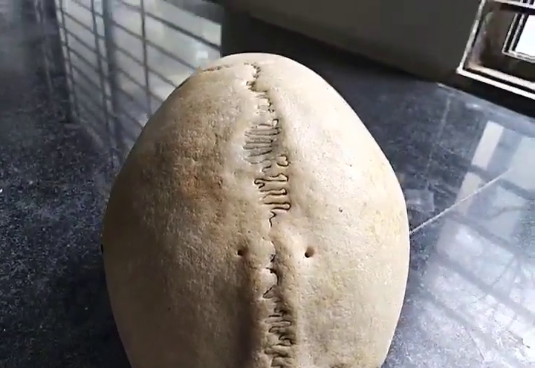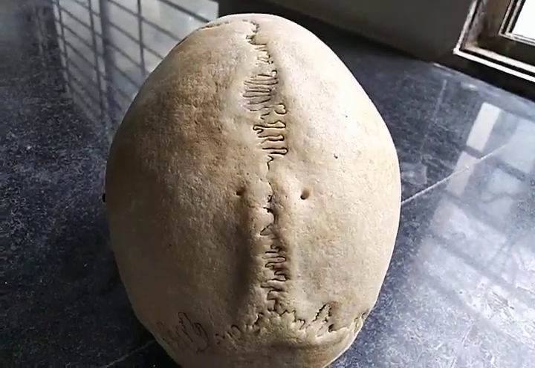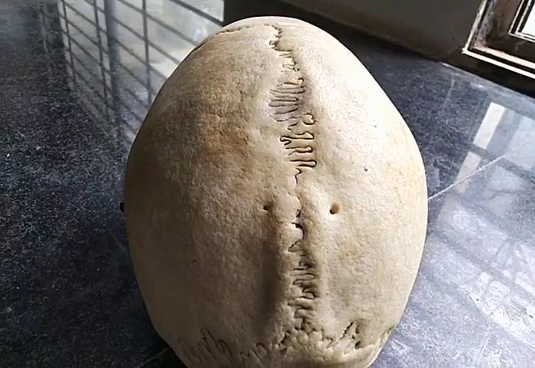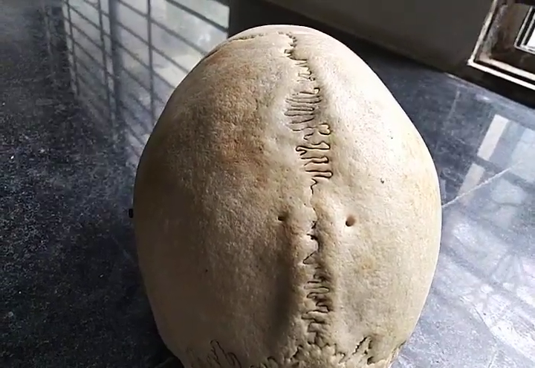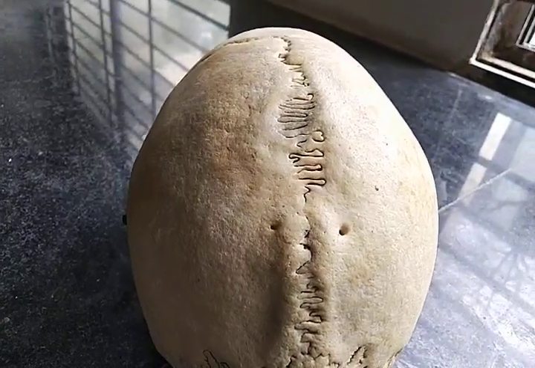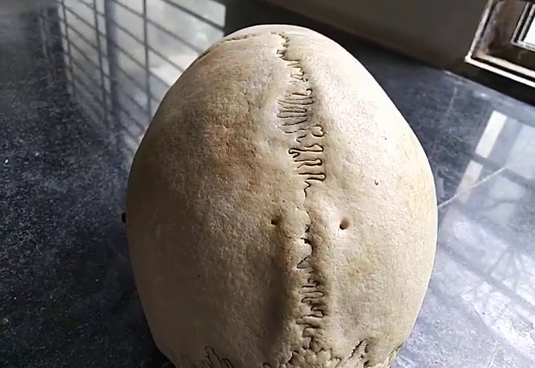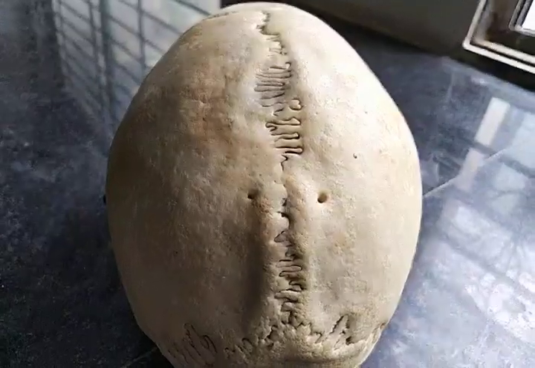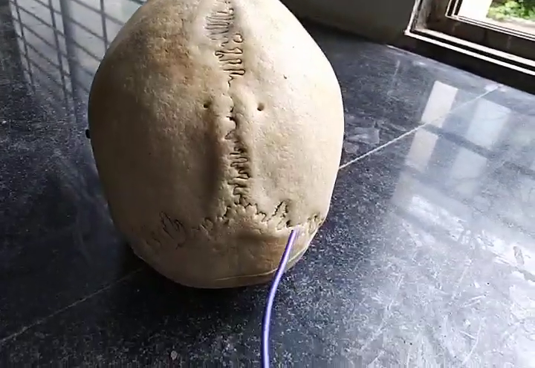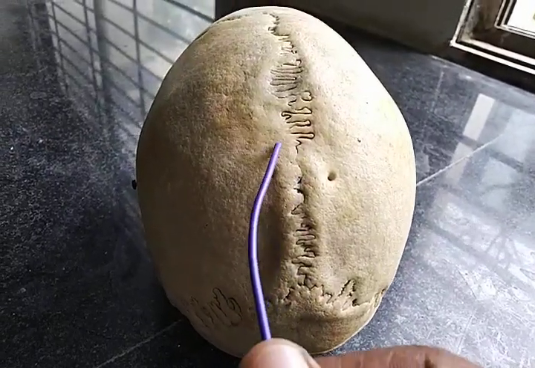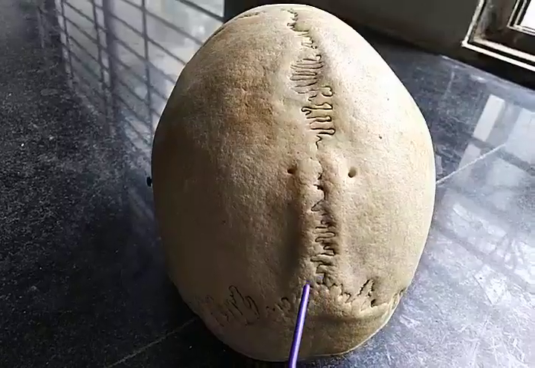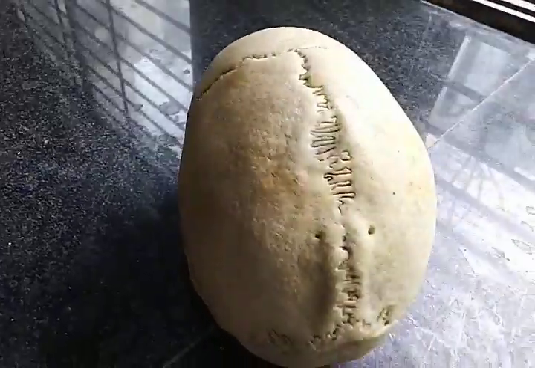We will see many foramina on the skull, and the main structure passing through the foramina here is the emissary vein. This emissary vein connects the scalp veins with the intracranial venous sinuses, and the main function of this connection is to maintain the intracranial pressure. The parietal foramina is about 2.5 to 4 centimeters in front of the junction between the sagittal and the lambdoid sutures.